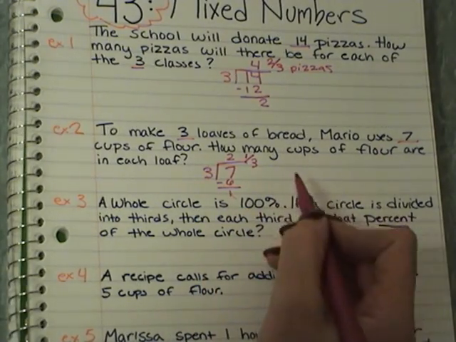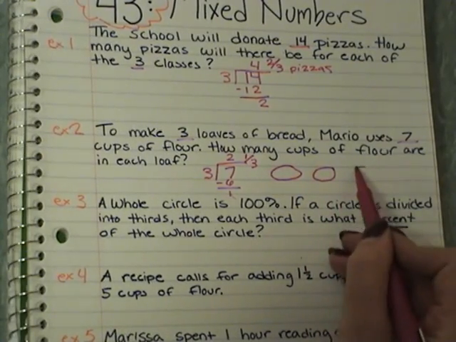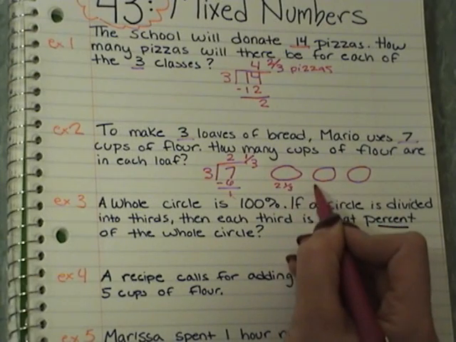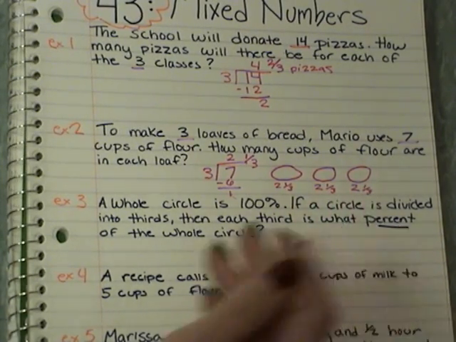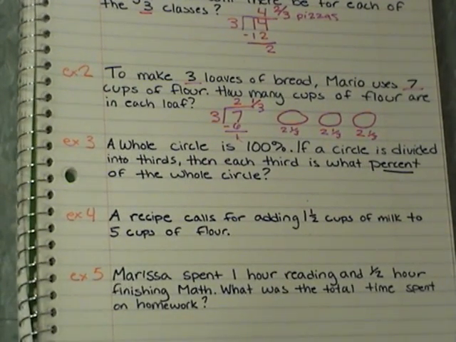So in each loaf, let's say I had 1 loaf, 2 loaves, and 3 loaves, I'll have 2 1/3, 2 1/3, and 2 1/3. And if you want to put your unit, it would be cups in each loaf of bread. Alright, again, you can pause your video and try it yourself. You might have to copy down the problem. I know some of these are a little wordy today.